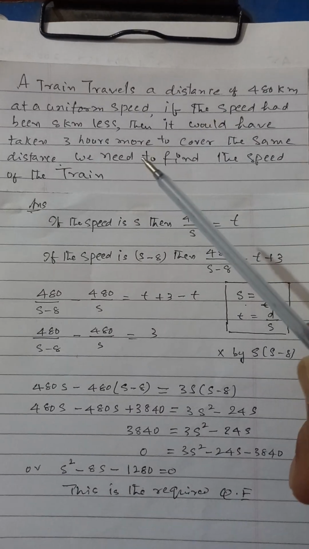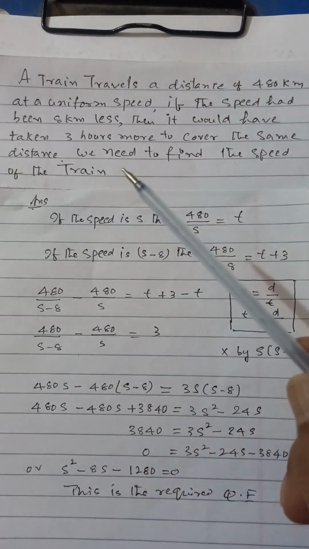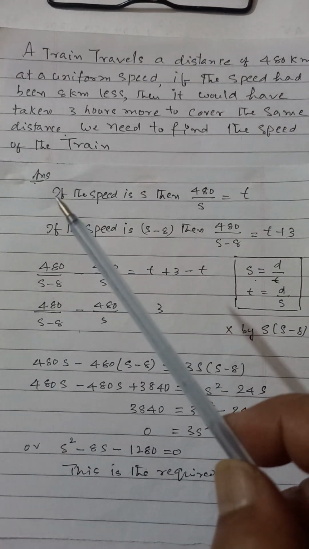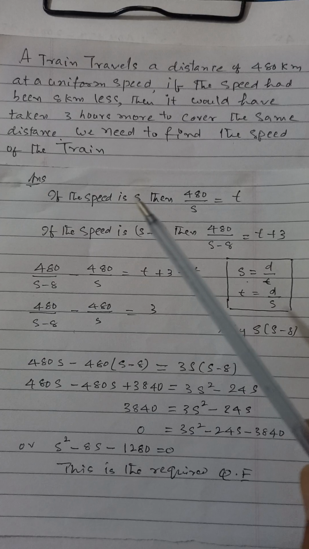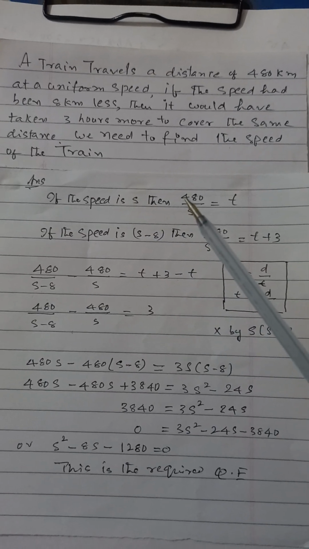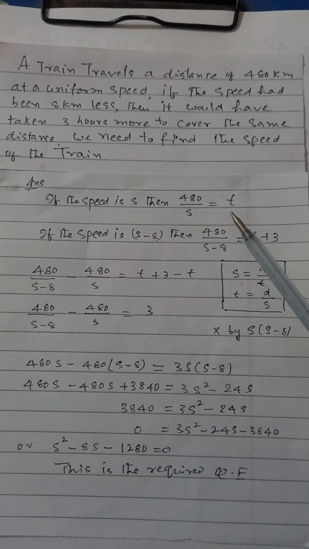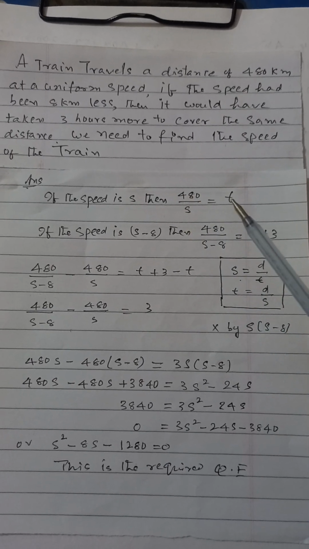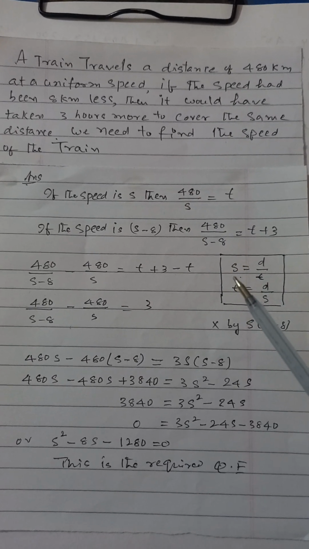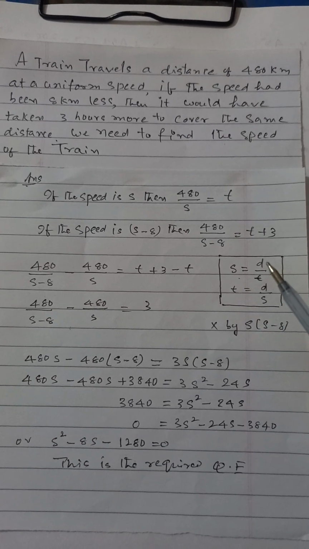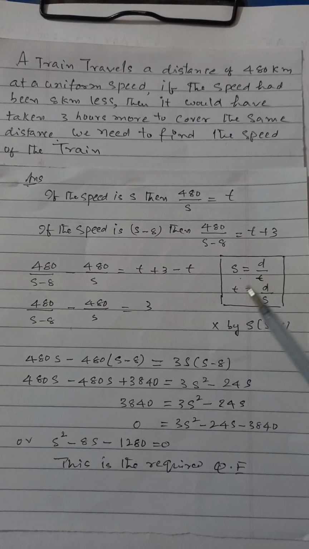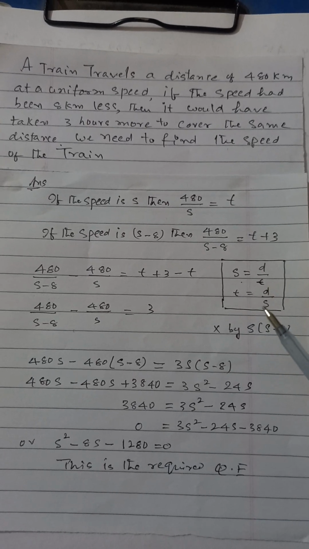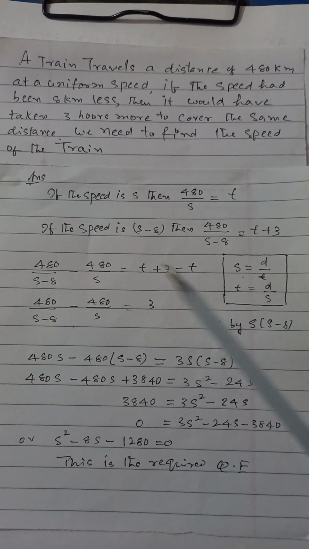Then what we have to do? We have to find the speed of the train. Let s be the speed of the train. If the speed is s, then 480 by s is the time taken. See, if you divide the distance by speed, you get time. And we have a formula here: speed is equal to distance traveled by time, or time taken is equal to distance traveled divided by speed. This formula we are using.